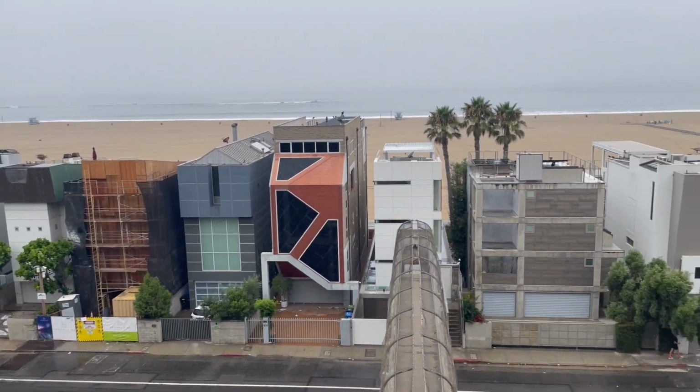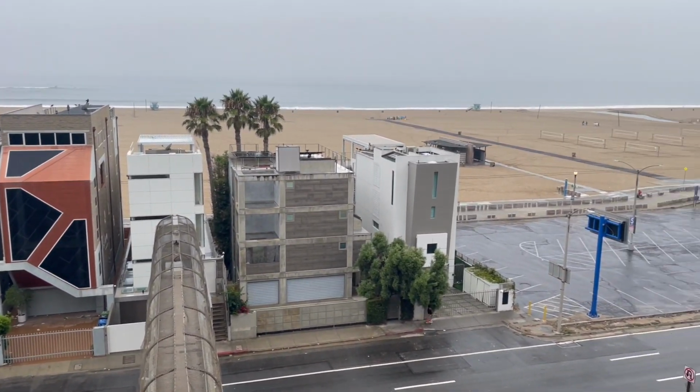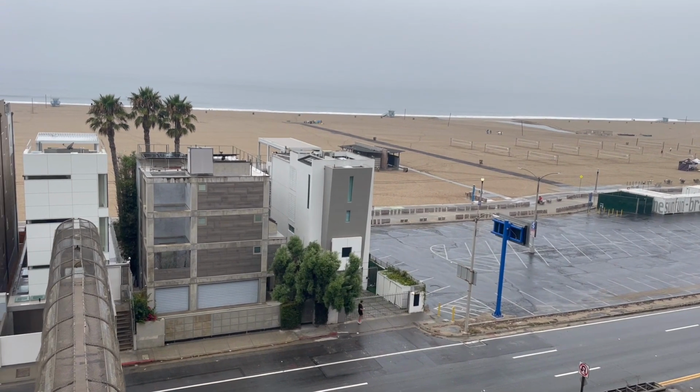The evenness of these buildings also create a skyline texture of sorts.